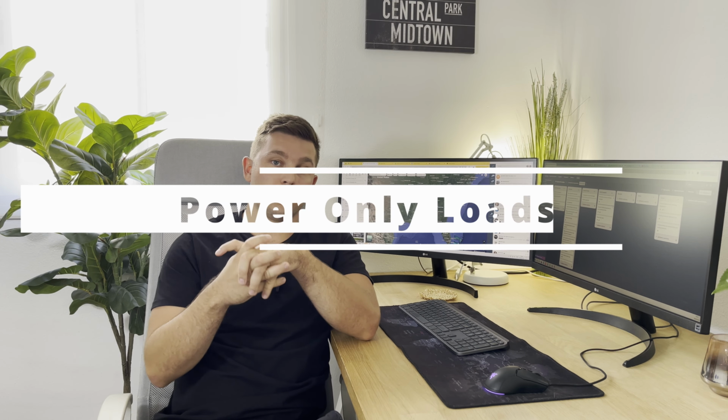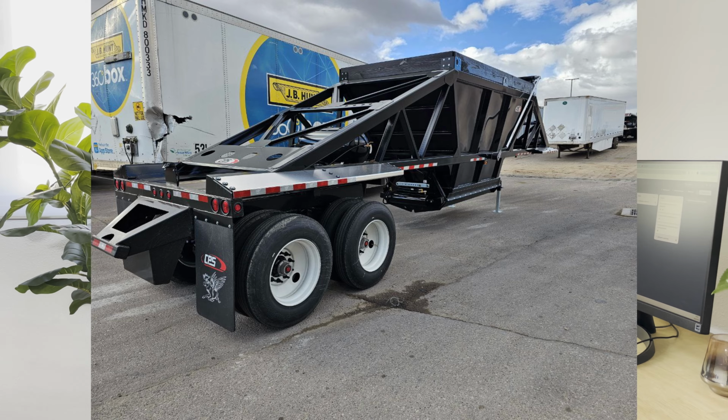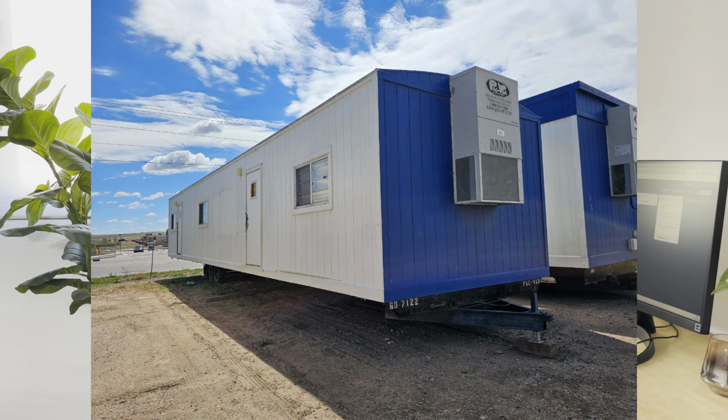So what is a power only load or power only freight? Power only means that the customer only requires your truck, the power only bobtail, right? They have the trailer, they have something that they just need to move from point A to point B using your tractor.